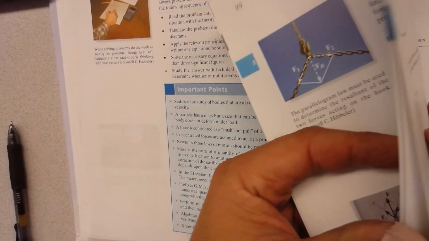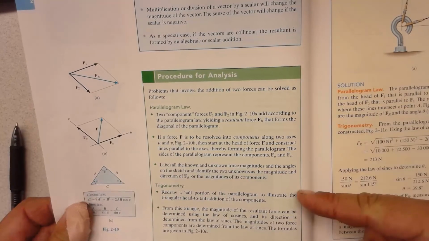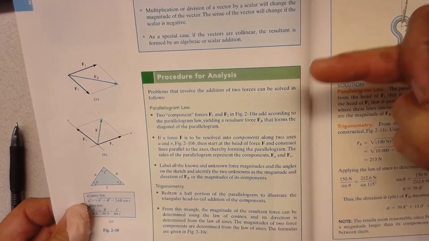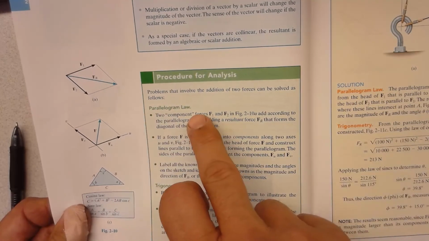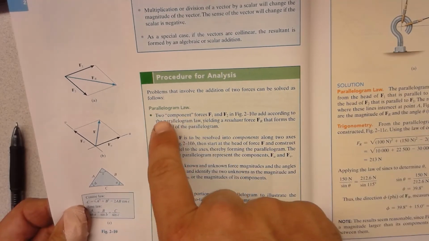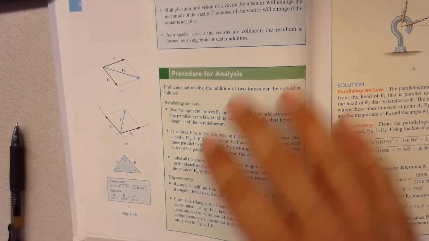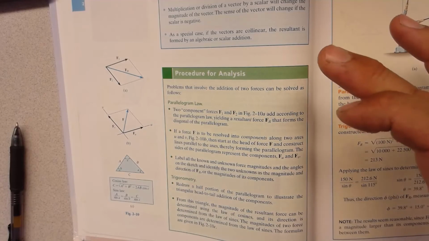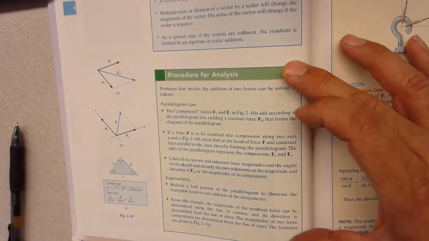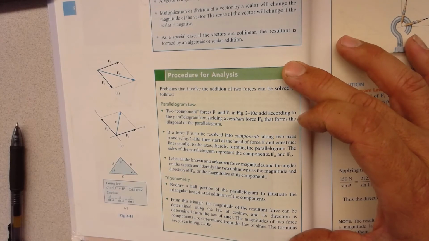And as we look later in chapters, it will give you a procedure for analysis, which tells you step by step what you should do. So here you need to use the parallelogram law, and it tells you exactly what to do. So if you're solving problems and are lost on how to get started, look for these green areas at the ends of the section preceding the problem you're working on.